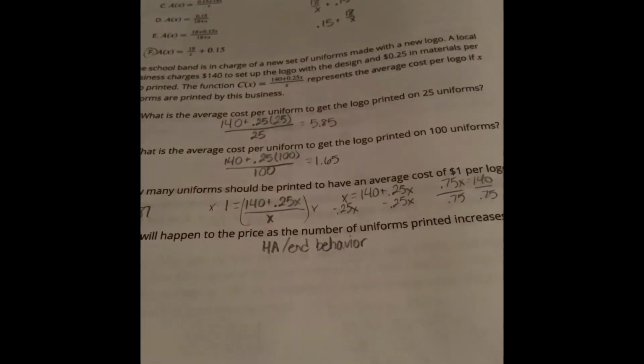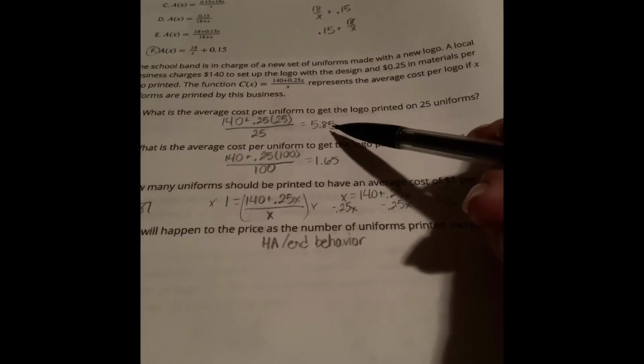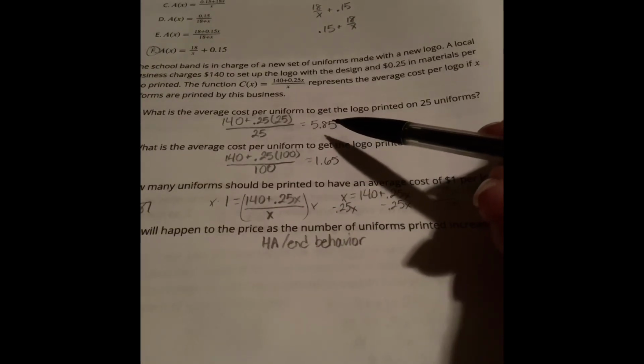Okay, so a couple things. When you print 25 uniforms, it's going to be an average cost of $5.85 a uniform. When you print 100, it drops all the way to $165 per uniform, which is a pretty drastic drop. For C, they want you to do $1 per logo. So what I did first is I multiplied both sides by X to get rid of my X's here. Okay, so that cancels, and I'm just left with 140 plus 0.25X.